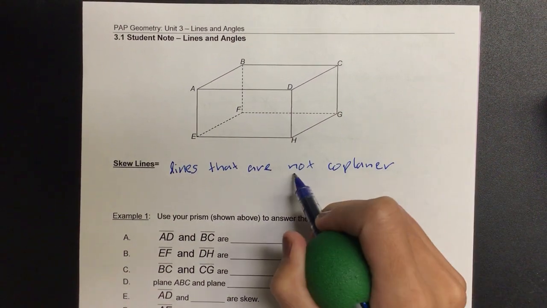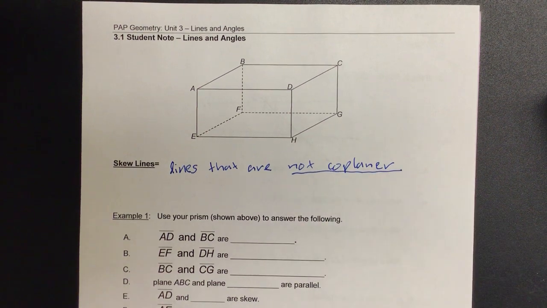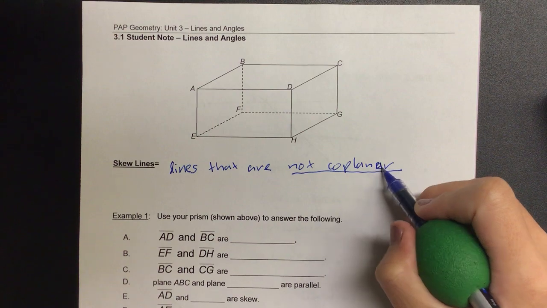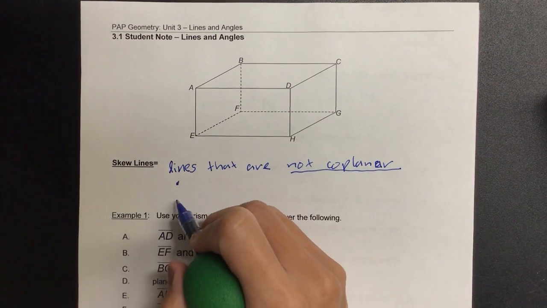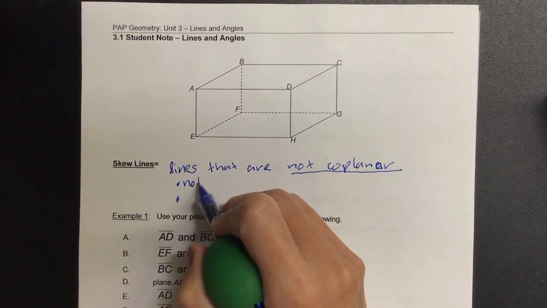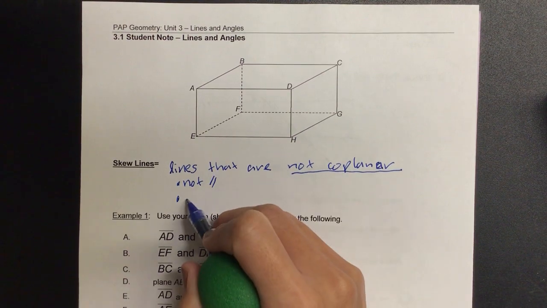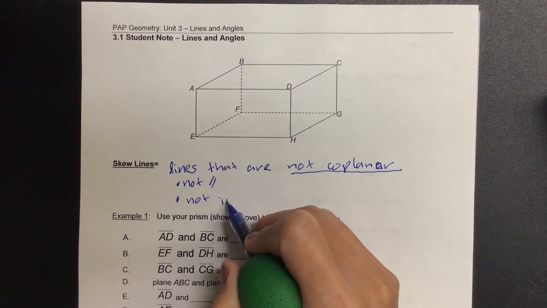It's coplanar with ER or AR. Do y'all remember? I think it's A. Is it AR? Yes. Okay, I'll get it together.